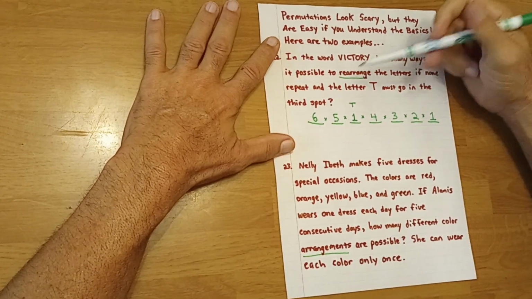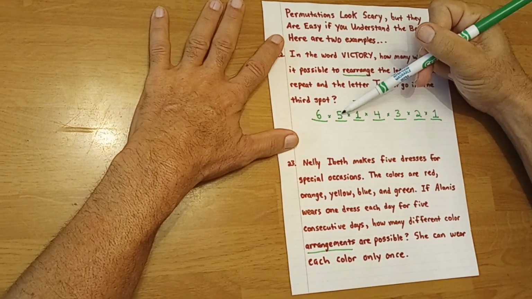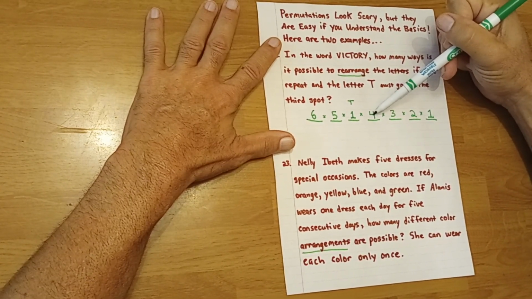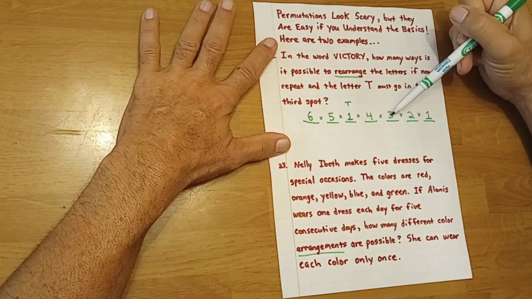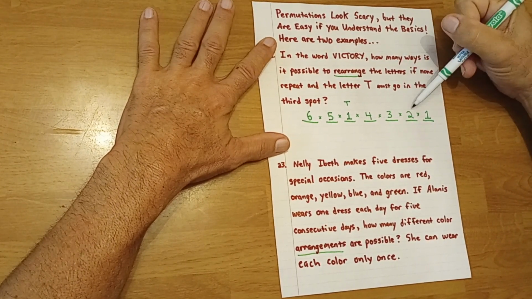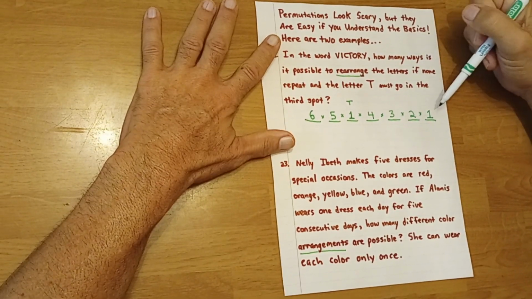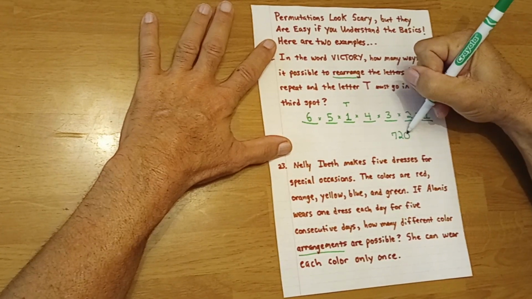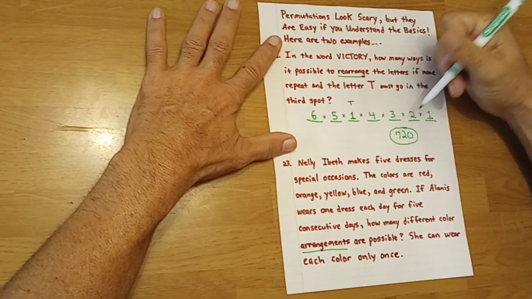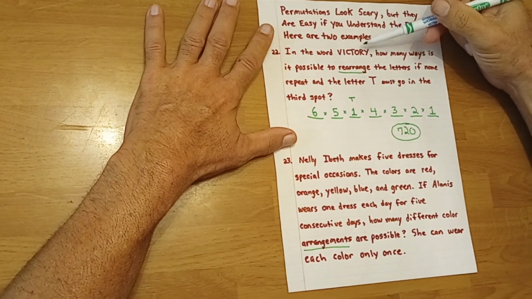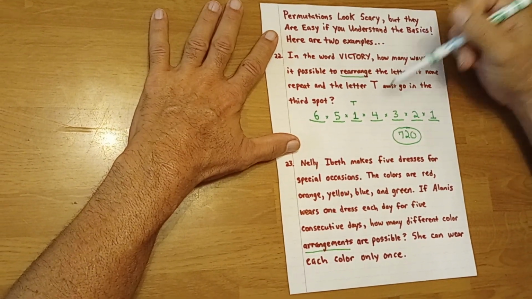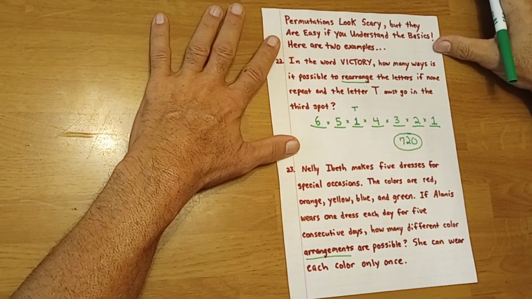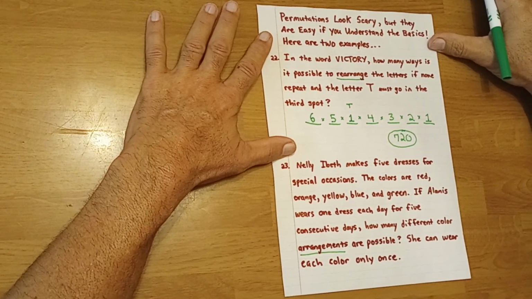So let's see what this gives us. 6 times 5 is 30, times 1 is 30. Times 4 is 120, times 3 is 360, times 2 is 720, times 1 is 720. So there are 720 possible permutations or arrangements for the letters in the word victory when the T has to go in the 3rd slot. So that's all there is to it. It's really not complicated. Okay, let's take a look at this next problem.